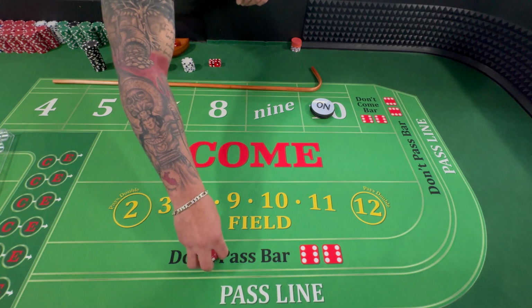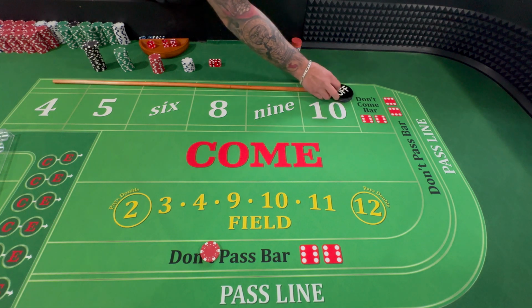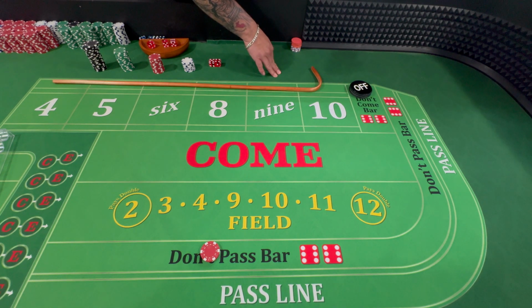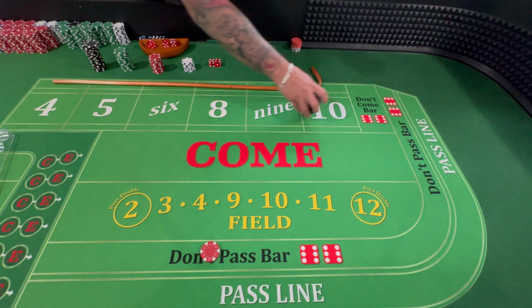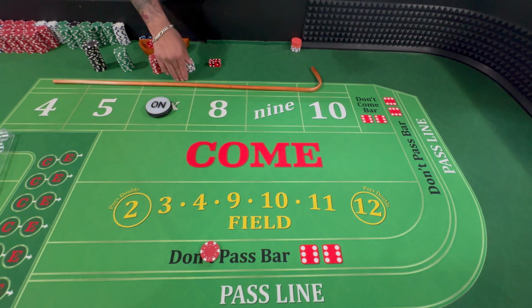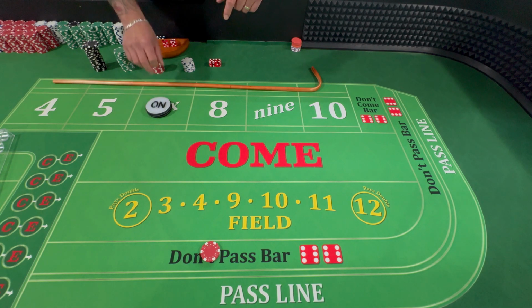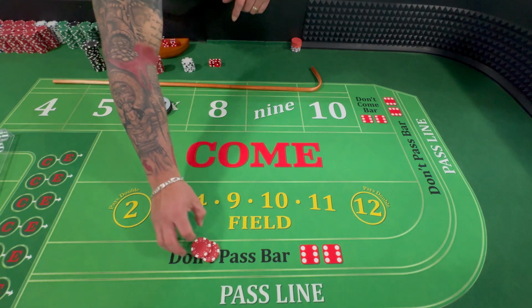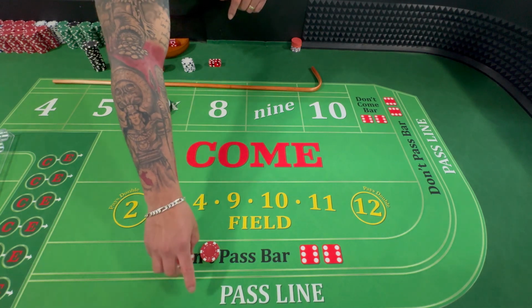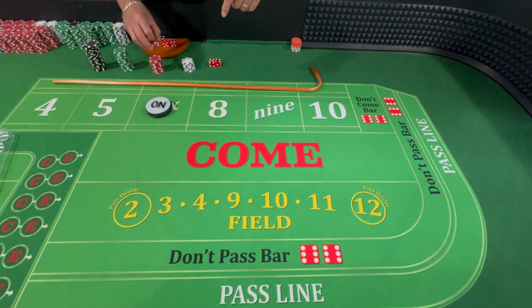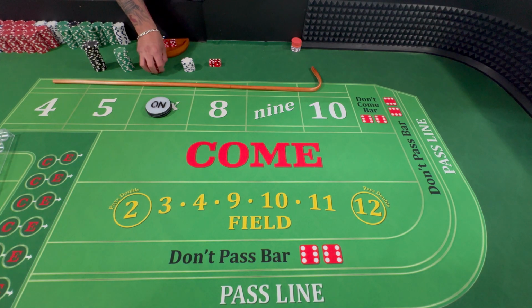The don't pass is very simple. It's the exact same thing. If the puck is off, you're rolling numbers or someone else is rolling numbers, and let's say it lands on a 6, so the 6 is the point. While everybody else is trying to roll a 6 again, you are hoping for the 7. When a 7 hits, everybody else will lose, but you will win, because this is the opposite of the pass line. I won't go into too much detail on that. If you'd like a little more information, watch some of the don't videos on my channel, or go ahead and do a search.